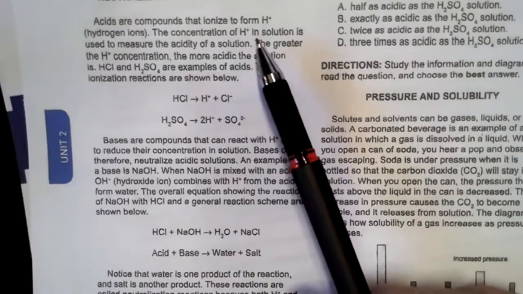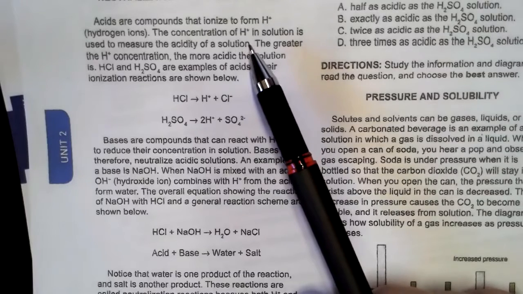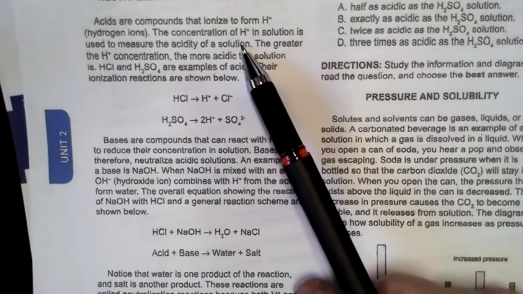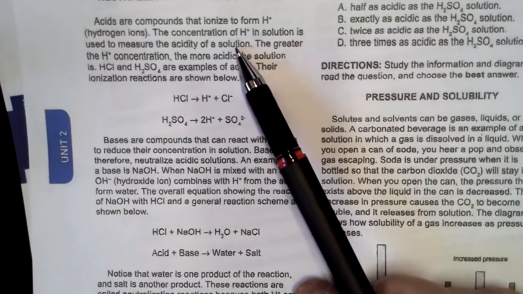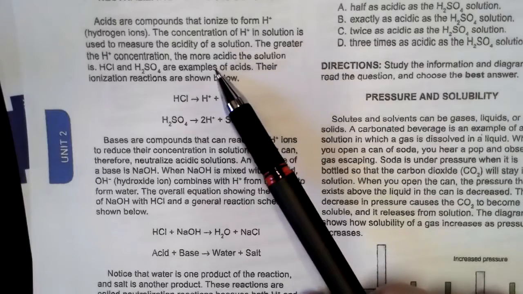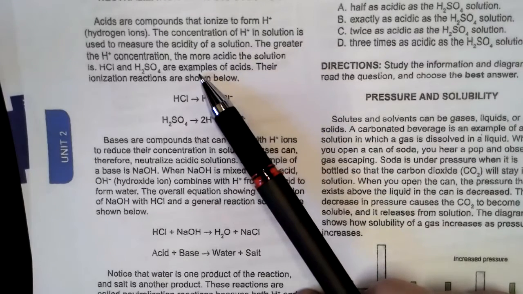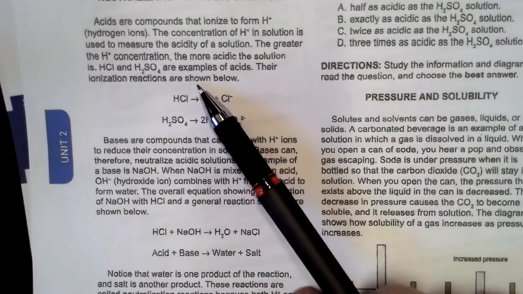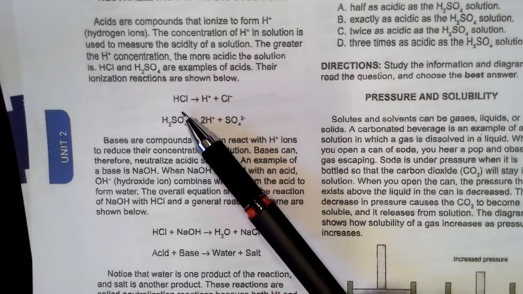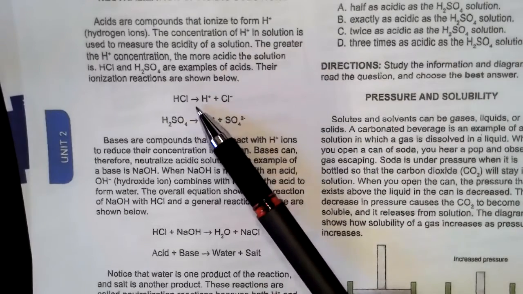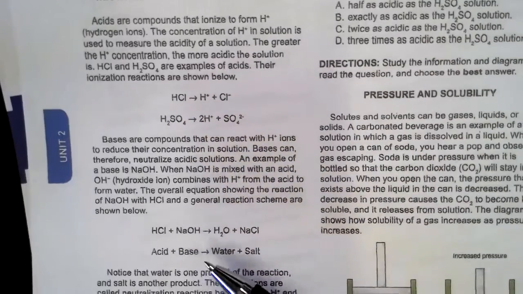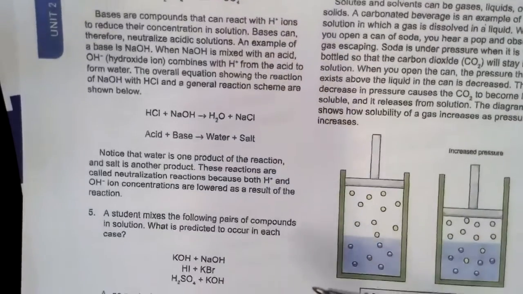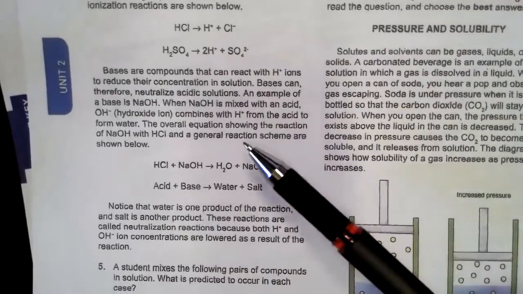Acids are compounds that ionize to form hydrogen ions. The concentration of hydrogen in solution is used to measure the acidity of a solution. So hydrogen apparently helps us determine if it's acidic. The greater the hydrogen concentration, the more acidic the solution. And then these two are acids. Their ionization reactions are shown below. So those are the two that they gave us, and this is what happens when they react. And interestingly, the H's separate out. So we'll see if that helps us.